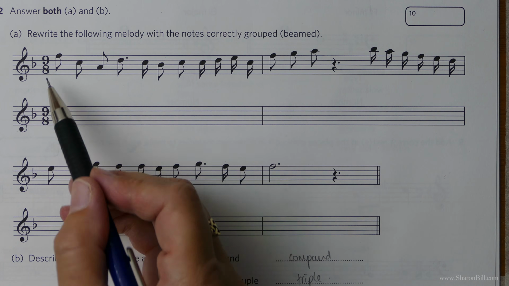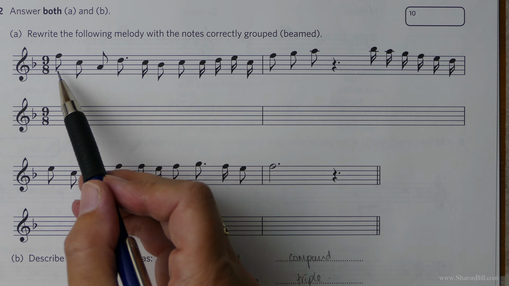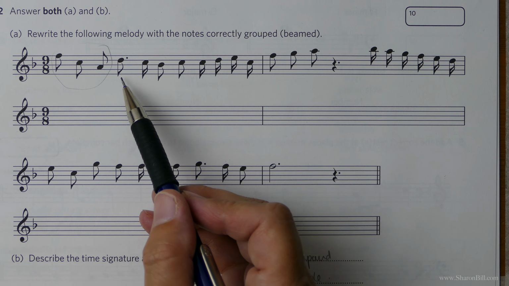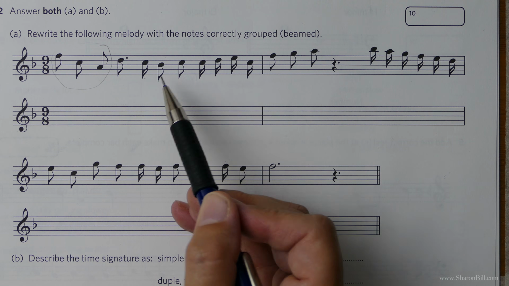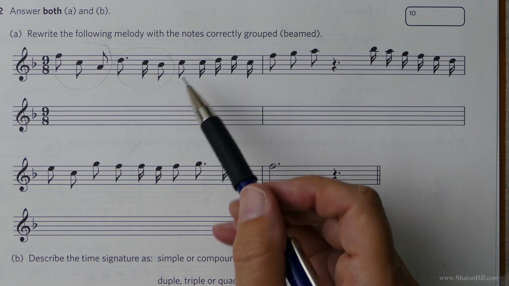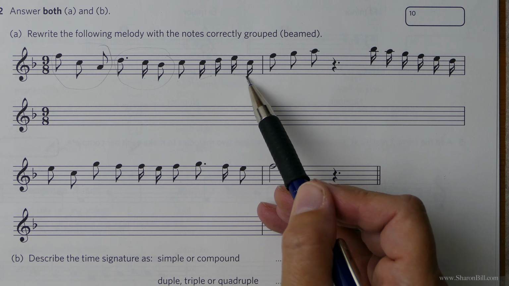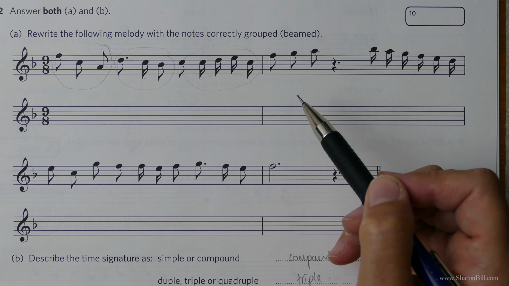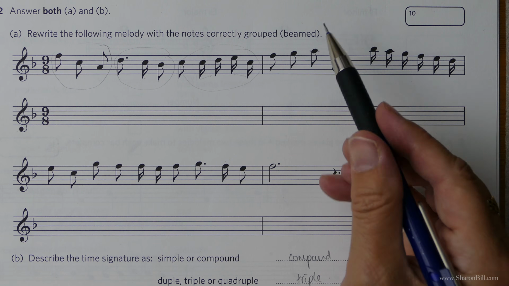So we know that we're grouping this in compound time. So we want to have 1, 2, 3. There's one group we'll beam together. 1 1/2, 2, 3. There's the next group we'll beam together. 1, 2, 3. There's the next group we'll beam together. Let's carry on, and then we haven't got to worry about it. All the thinking's done in one go.